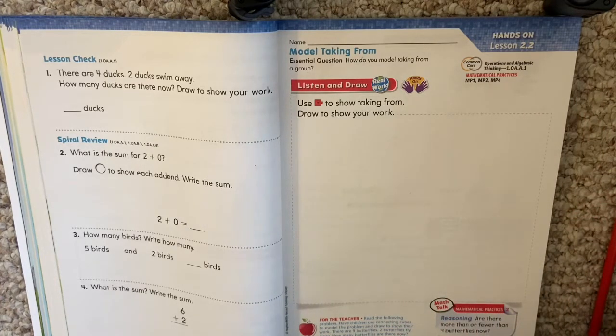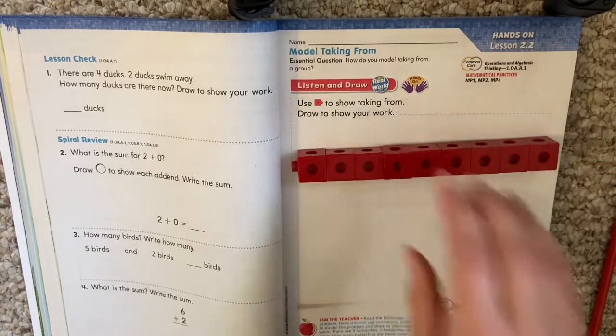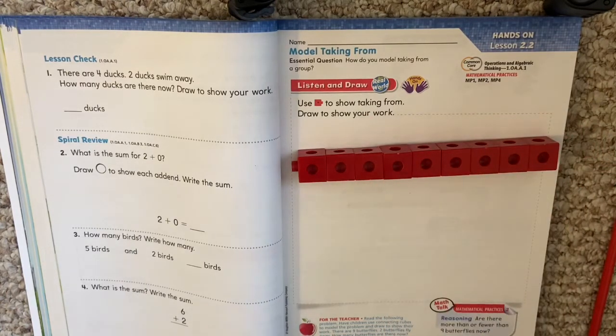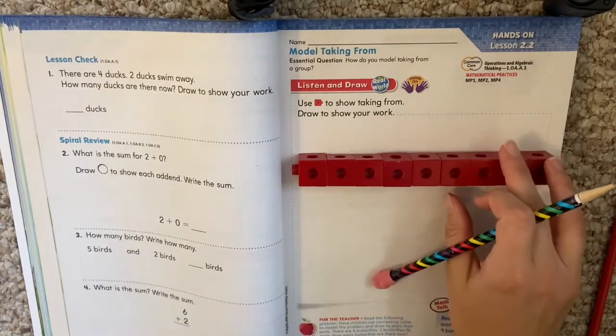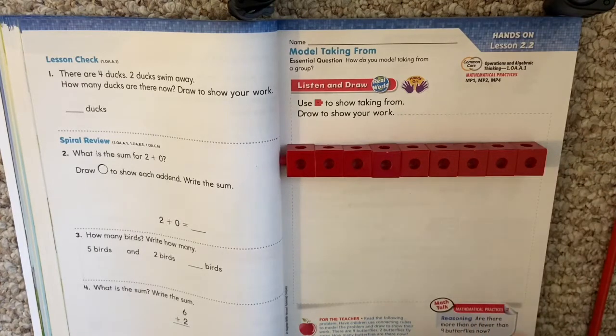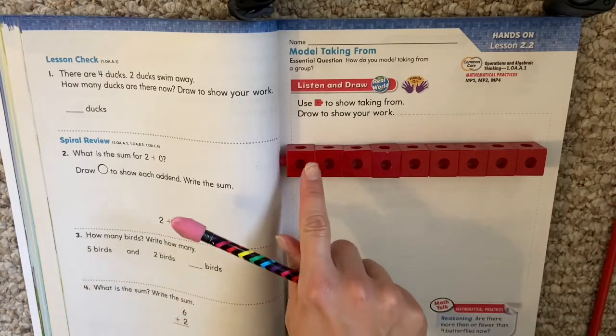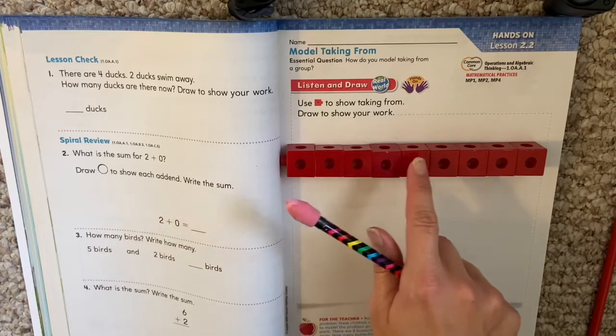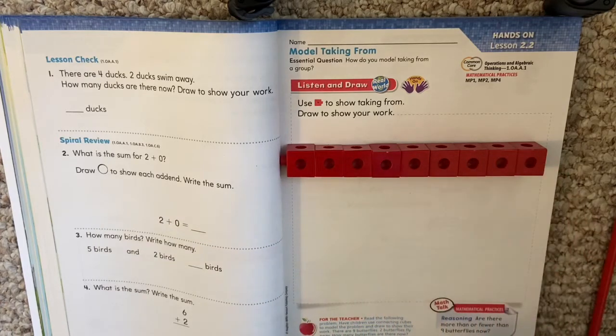Let me read the problem to you. There are 9 butterflies. 2 butterflies fly away. How many butterflies are there now? So let me show you with my cubes. We've seen these cubes before. So I have 9 cubes because there's 9 butterflies to start with. 1, 2, 3, 4, 5, 6, 7, 8, 9.